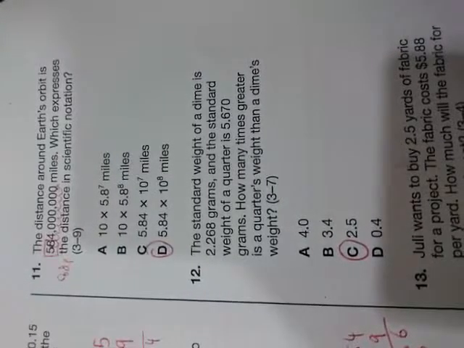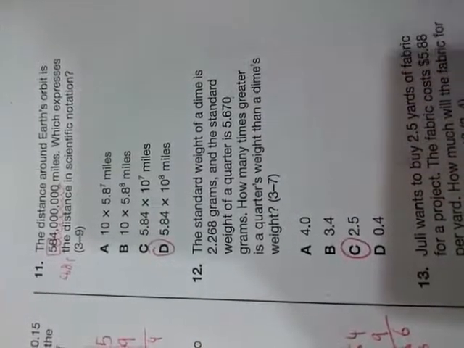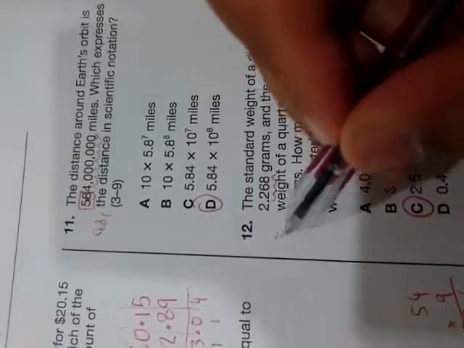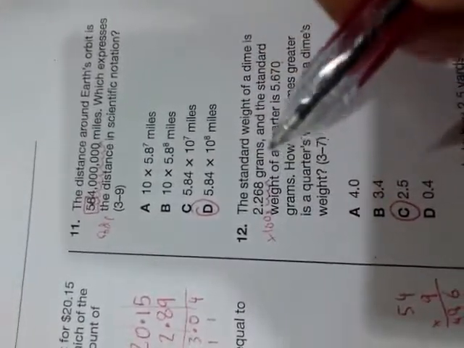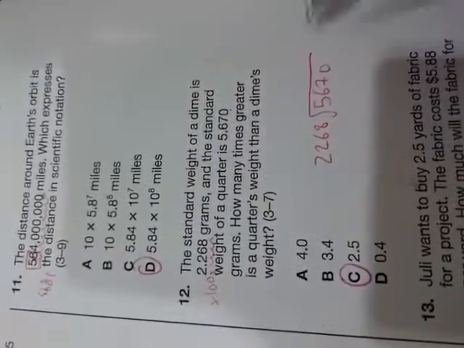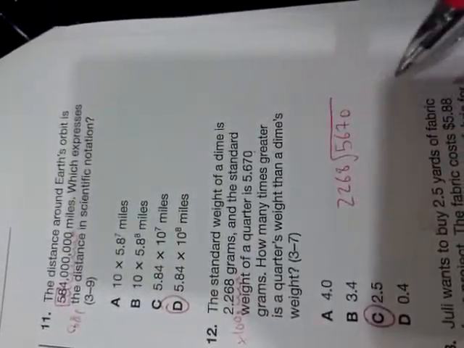Question 12. How many times does this go into this? So we need to divide it. Now, can we divide by a decimal? No. So we need to multiply both of them by power of 10. This being the first one, we need to multiply it by 1,000. And what we do to this, we must do to this. So now we get 2268 on the outside, 5670 on the inside. Now we can do the division.